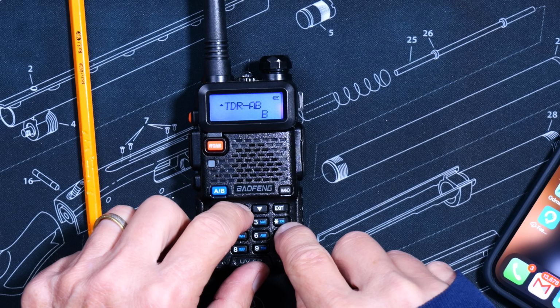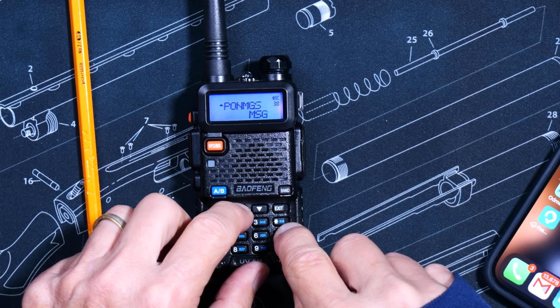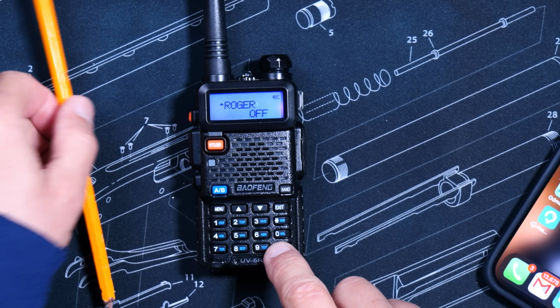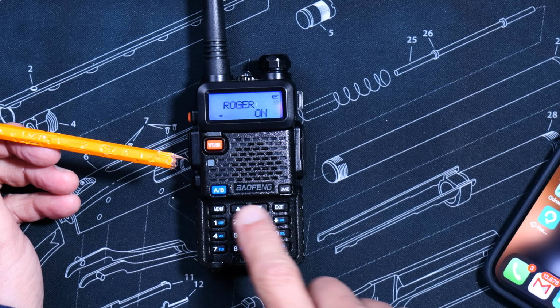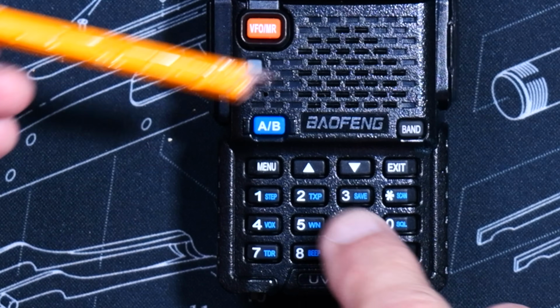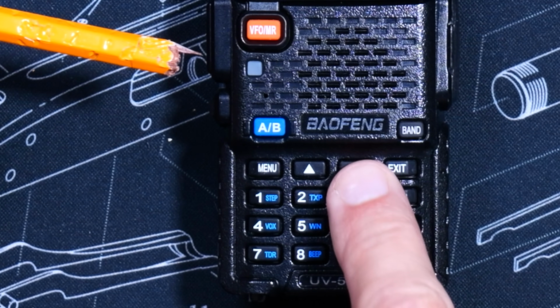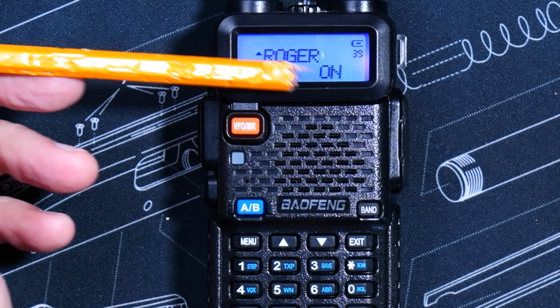Another very important menu setting that you should also ensure is always set to on is menu item number 39. So to enable that, press the menu button, use the up or down arrow buttons until you find menu option number 39. Press the menu button again, use the up or down button to change it to on, and then press menu one last time to save this very important setting.